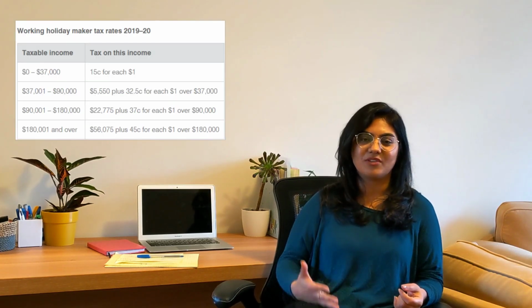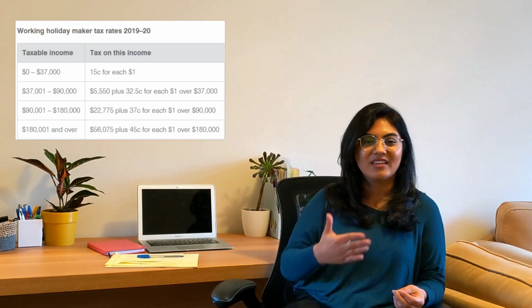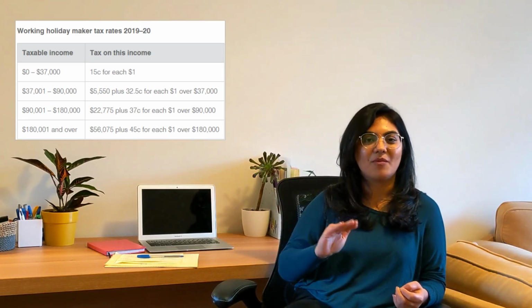You need to take this into account: if you're a working holiday visa holder, you don't get any tax-free threshold. So unfortunately, your income from the first dollar gets taxed here in Australia. It starts at a 15% rate and goes up depending on how much income you've earned. But yeah, you don't get to claim any tax-free threshold if you're a working holiday visa maker.